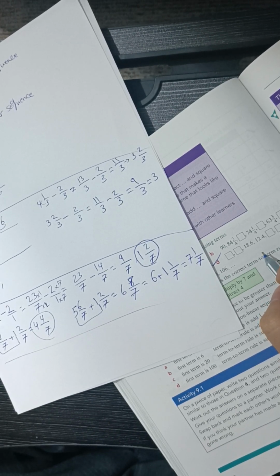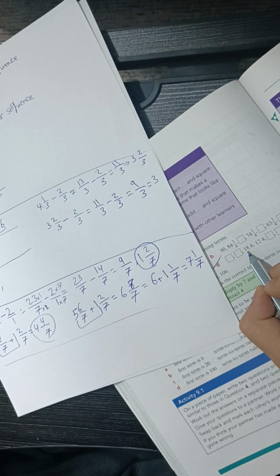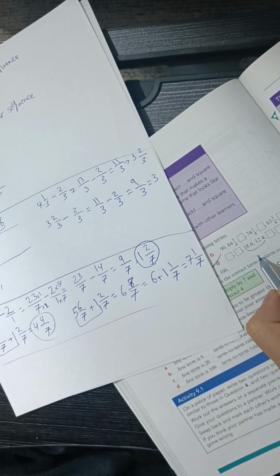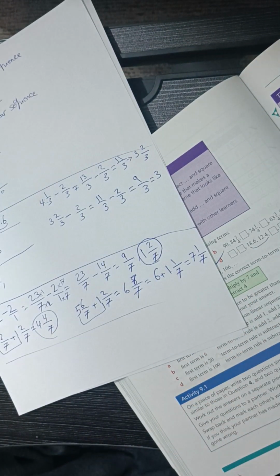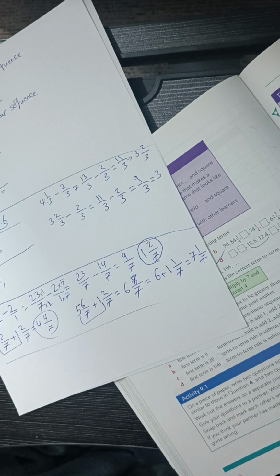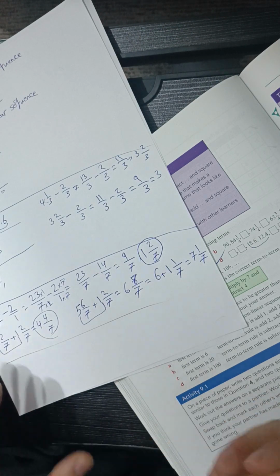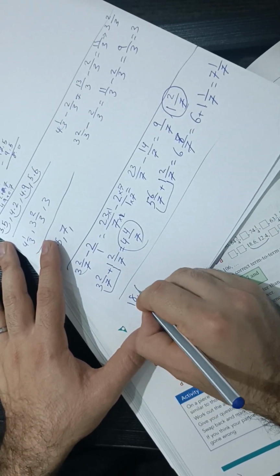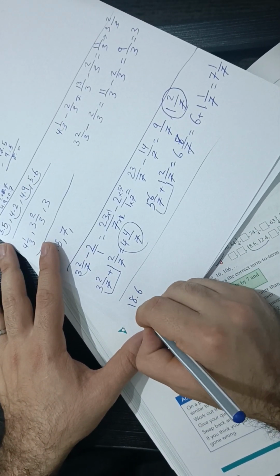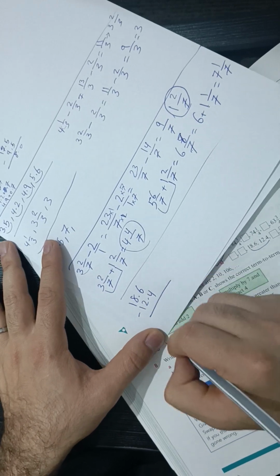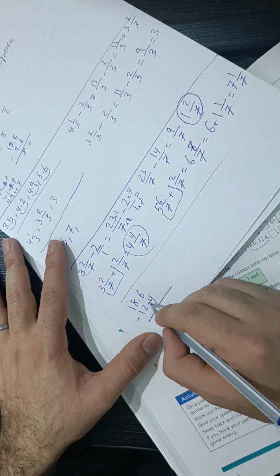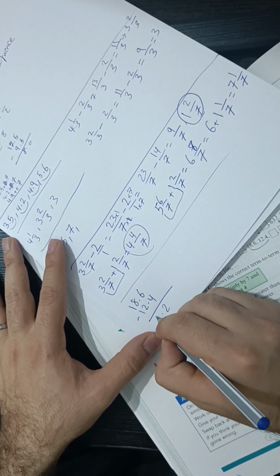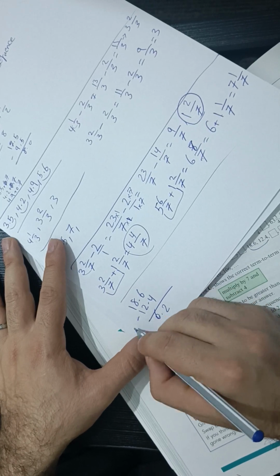Perfect. In part D, again, we need to find out the difference between two terms that are given. So here the difference between these two terms is equal to, since the sequence is decreasing, we have to find the first one minus the second one, which is 18.6 minus 12.4. So let's just find this difference. 6 minus 4, 2. 8 minus 2, 6. 1 minus 1, 0.